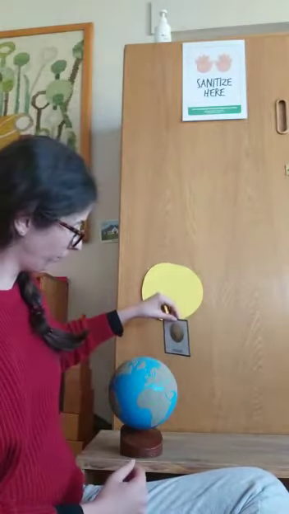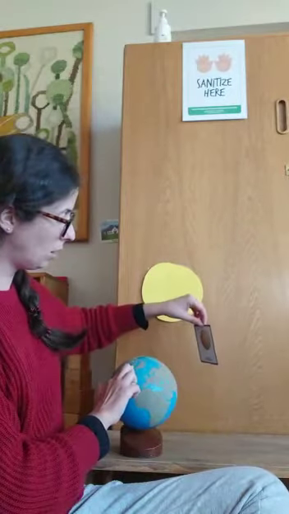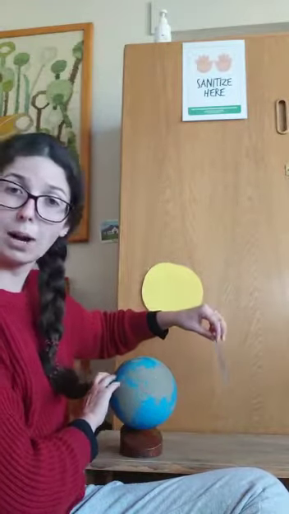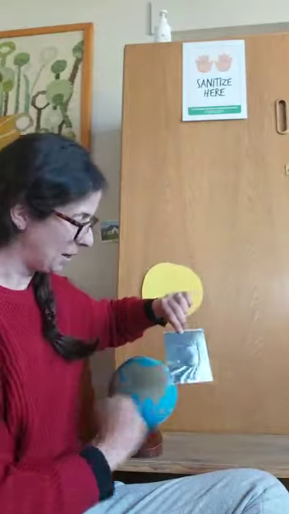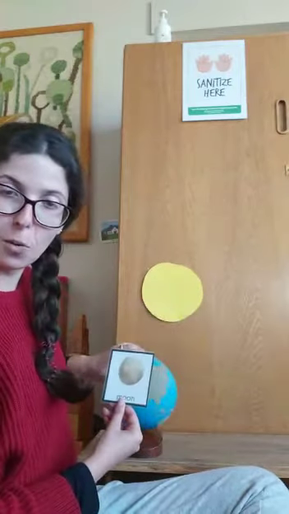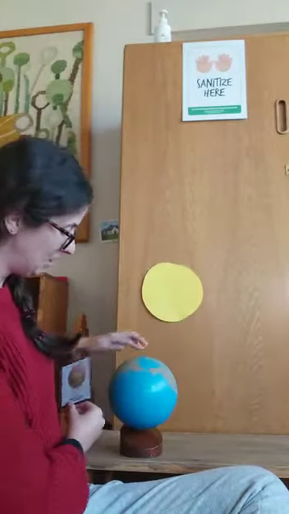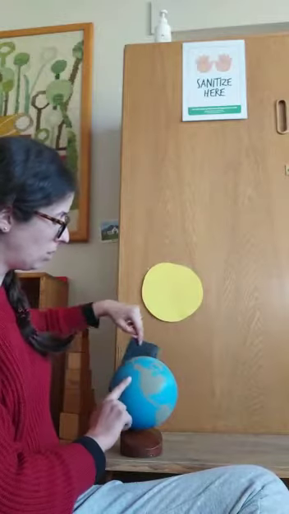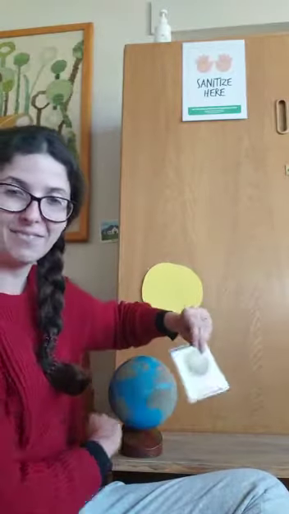and that's when we get a full moon. So while the moon is turning, our earth is also turning, which is why we get day and night, why we get seasons, and all of that fun stuff. So these two always turn. They're turning, turning, turning.